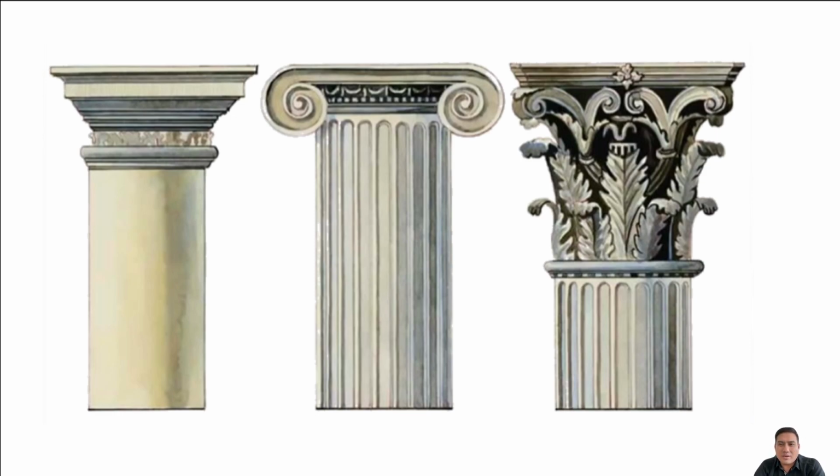But I believe maybe we can see this particular grid order applied in our country. In this image, from the left, that is the Doric order, followed by the middle Ionic order, and the right one is the Corinthian order.